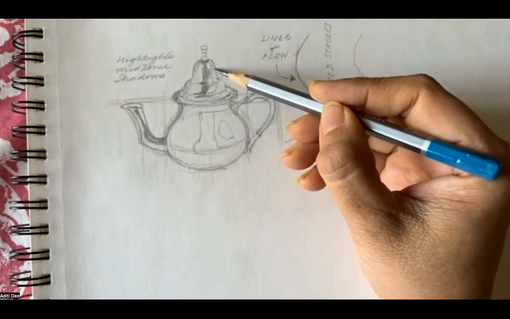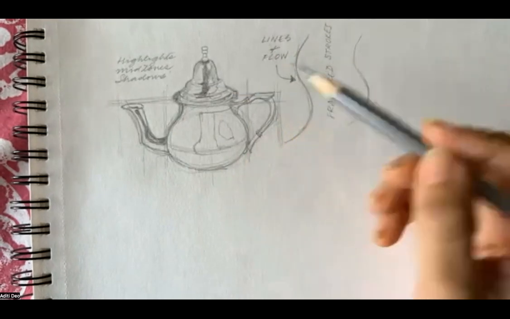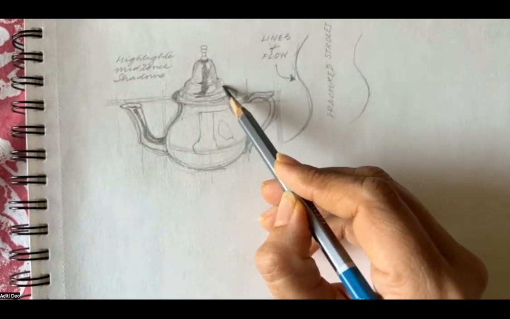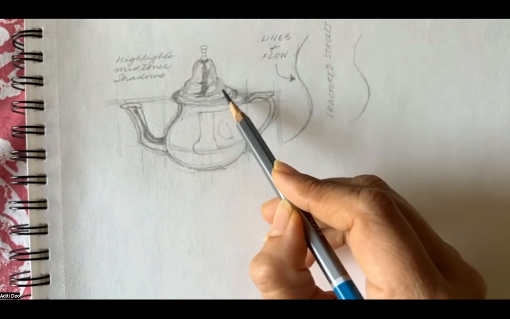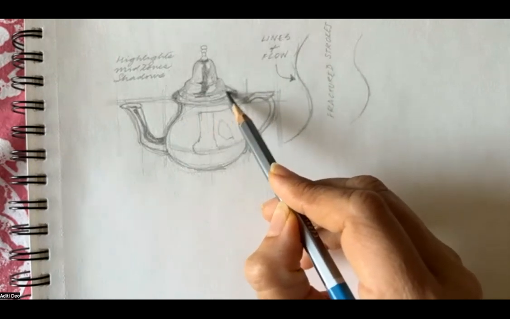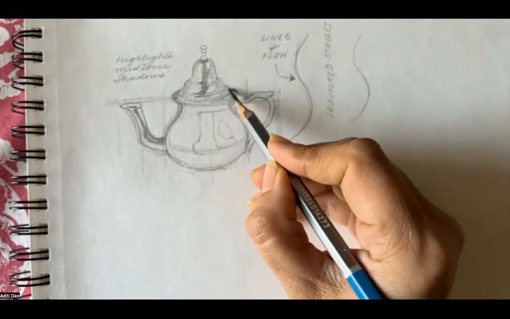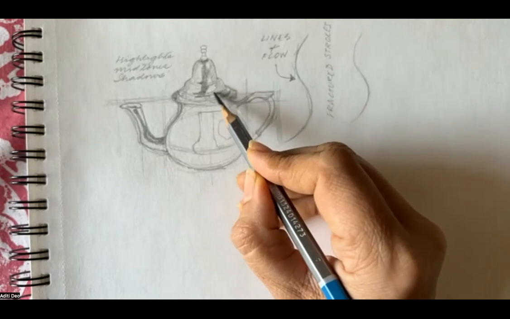Once your dark spaces are shaded, then you can start shading the medium tones, lighter in the medium tones, and also places where you have slightly deeper lines, like over here, and slightly duller highlights.